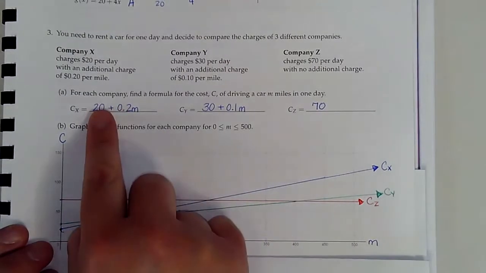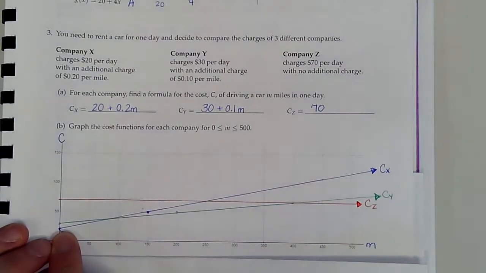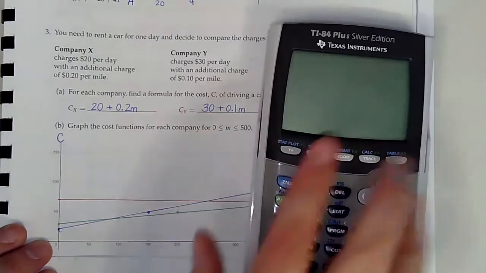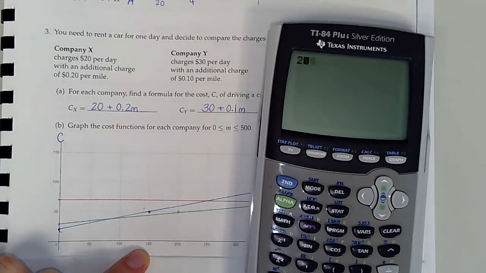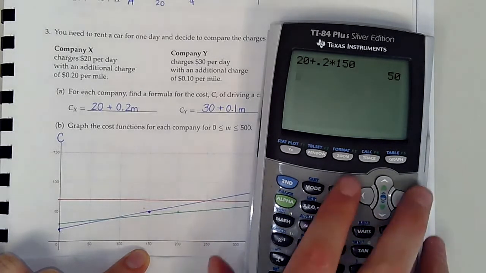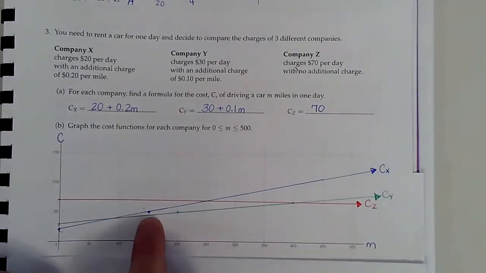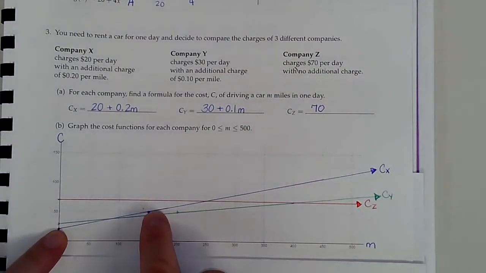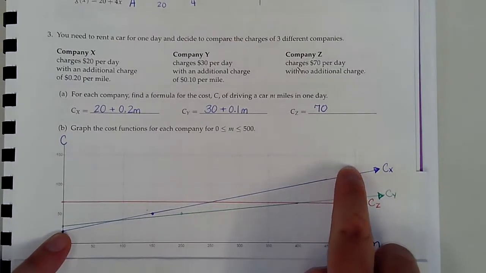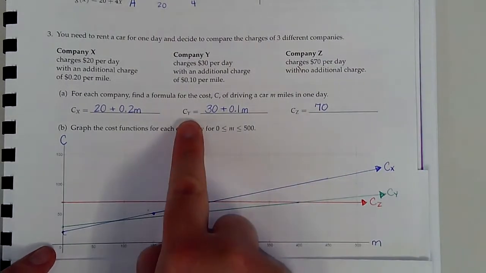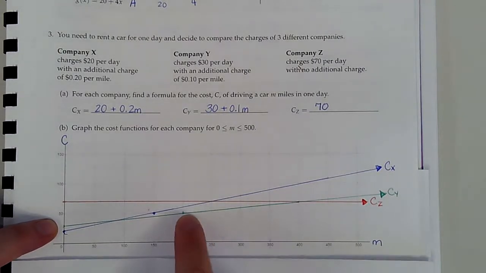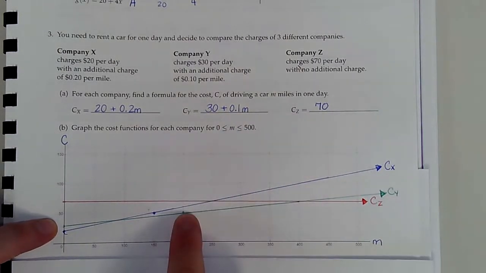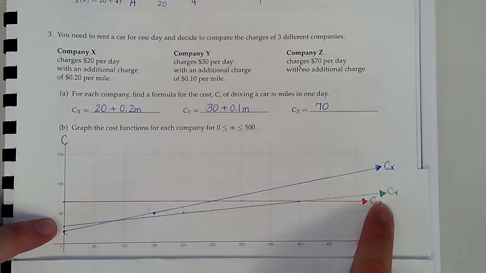I did company X next, so that y-intercept is 20, and then I just plugged in a value for M to get another point. So if I plug in, say, 150 for M, I would get 20 plus 0.2 times 150, and so that tells me the cost is $50. So 150 and 50, and then once you have 2 dots, you can just use a ruler or a straight edge and connect those 2. And then I did something similar for company Y. I plotted the intercept, and then I plugged in 200 for M and came up with also a value of 50, and then I just connected those 2 dots.